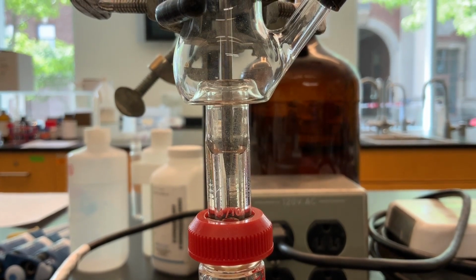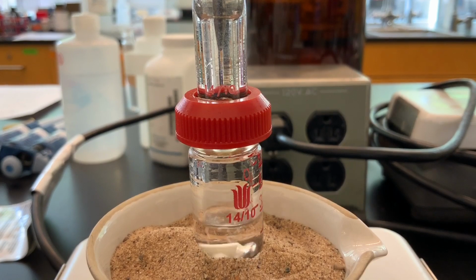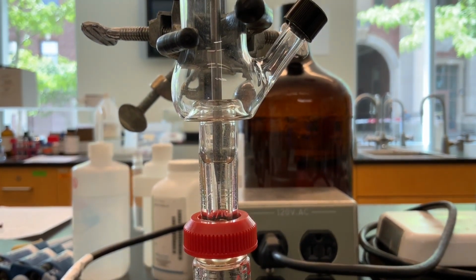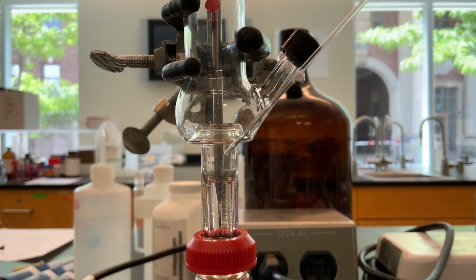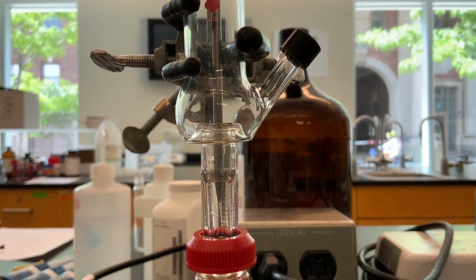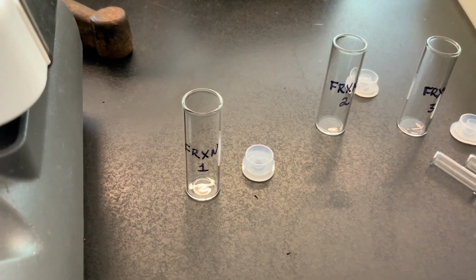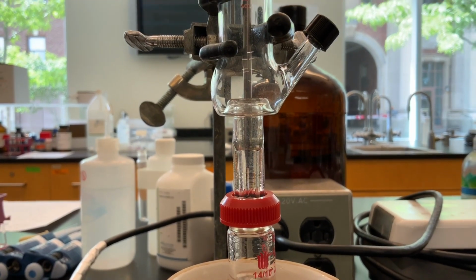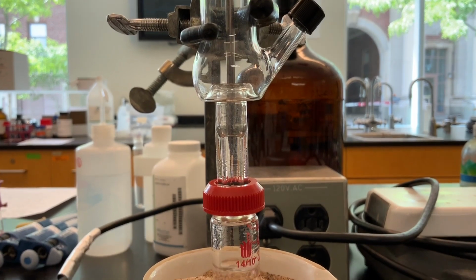Okay, so it's still taking some time, and once our first fraction is collecting here, we'll take off the screw cap, use a Pasteur pipette, try and angle it so that we don't break the glass, and then we're going to add it to sample vial fraction number 1. And in the notebook, we've already started writing down the boiling point ranges to fill in for each of these fractions.